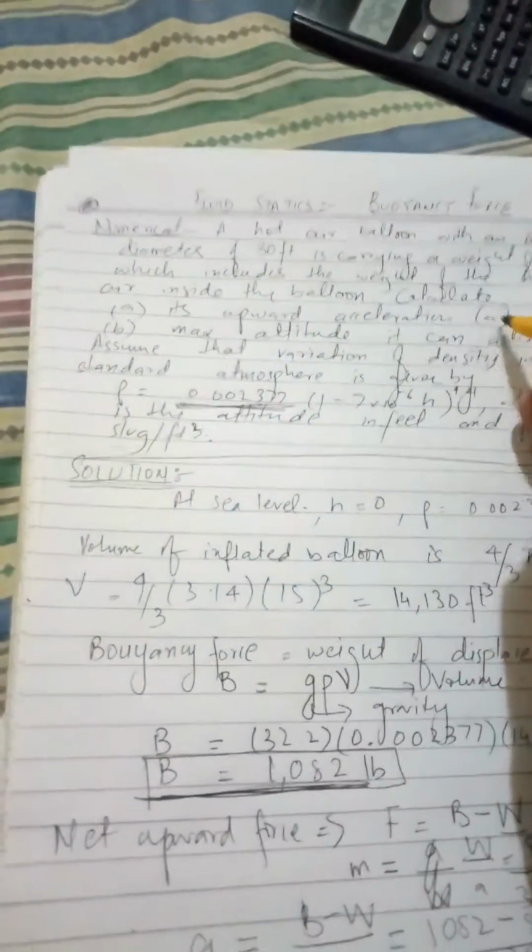That is also the requirement: you have to calculate its upward acceleration.